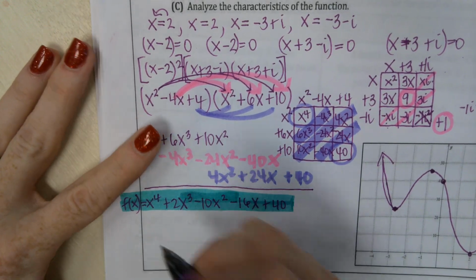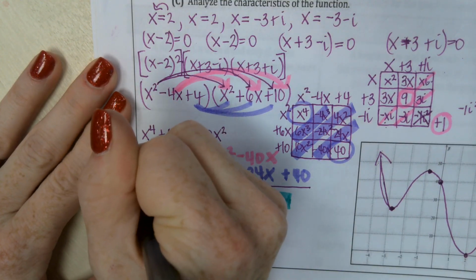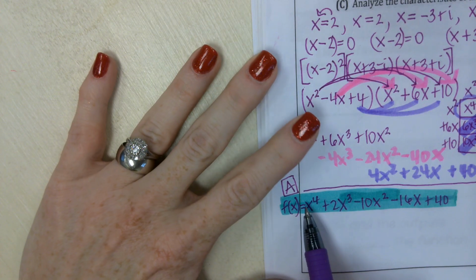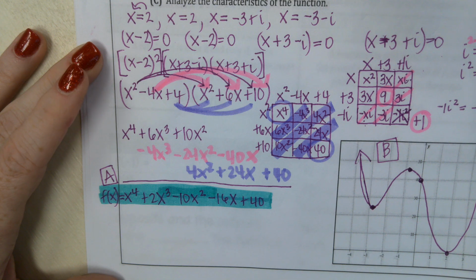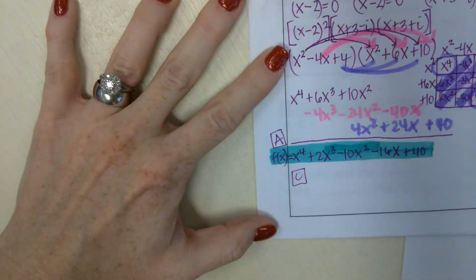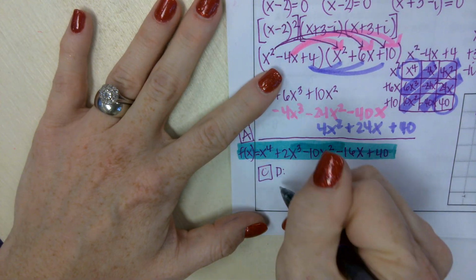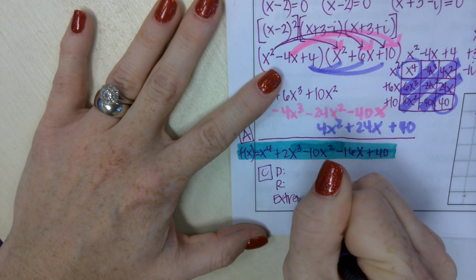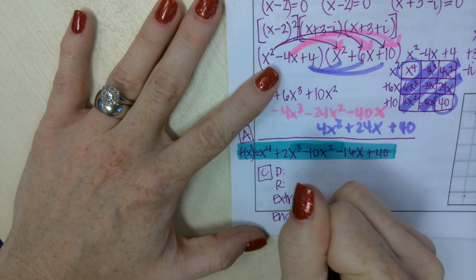All right, now part C asked me, all right, this was part A. I built my function right here. This was part A. Part B was to sketch my graph. And part C asked me to analyze the characteristics of my function, okay? I want to identify the domain, the range, the extrema, and my end behavior here.